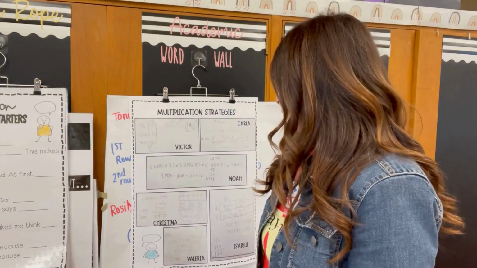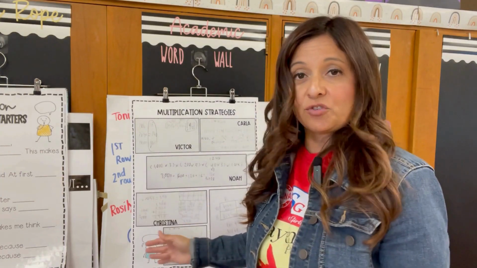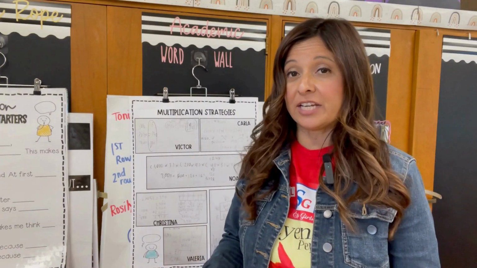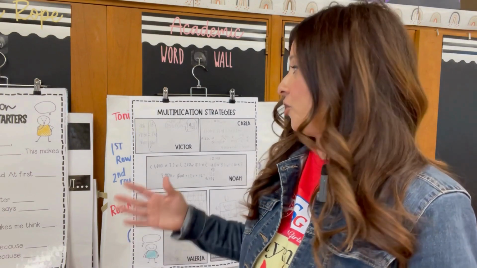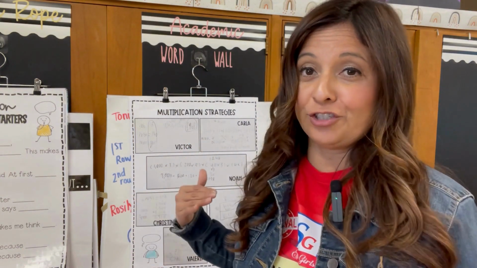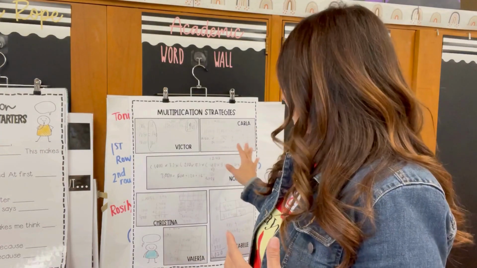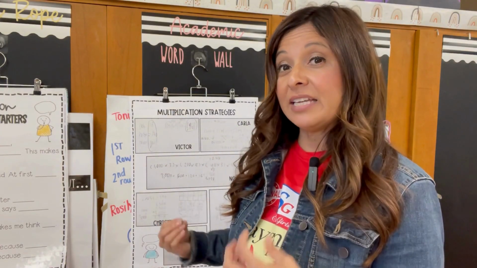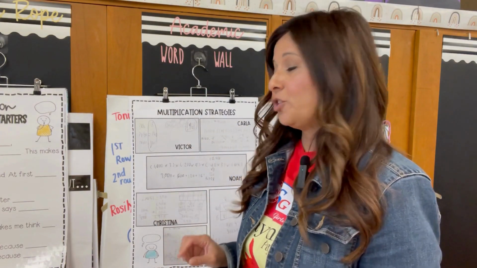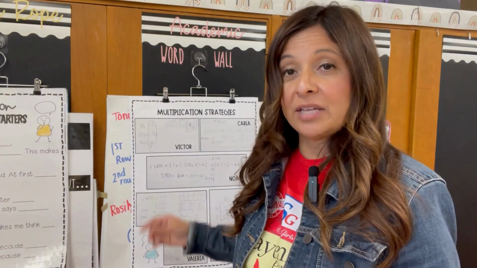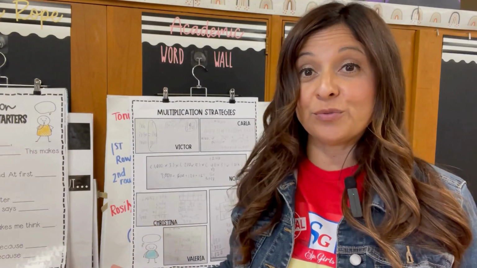It's just a nice way for kids to come up and look at the strategies, and they're actually learning from their peers. So rather than me teaching it to them, I feel that they learn from their peers more so than a teacher telling them which strategy to use or how to use it. But I like to have this up so that hopefully that will inspire them to look at their peers and say, hey, I want to be able to do that. I'm going to learn to understand how to use that strategy.